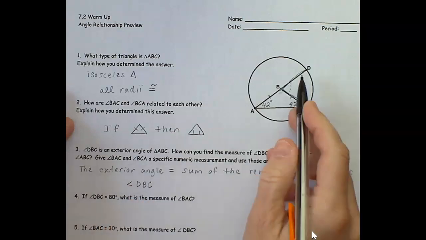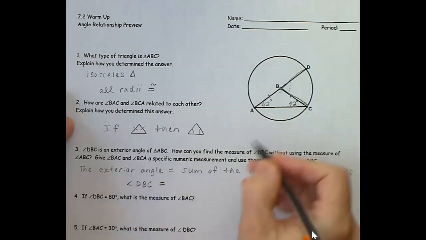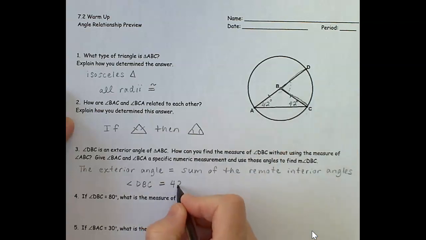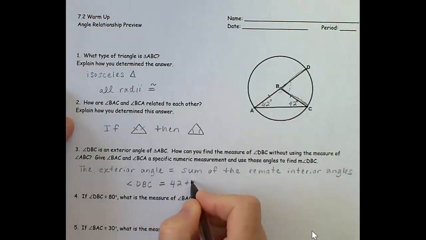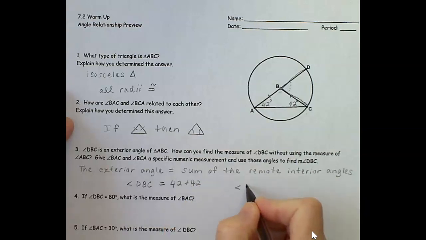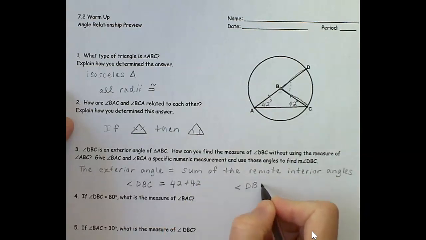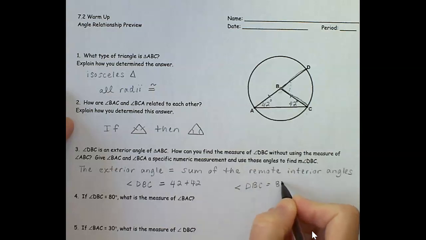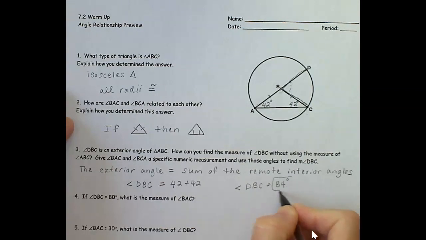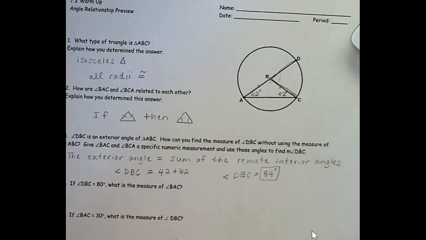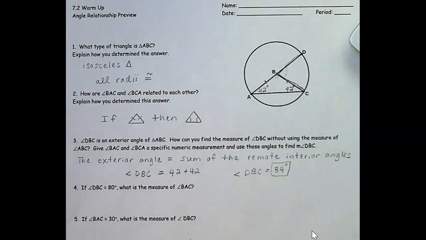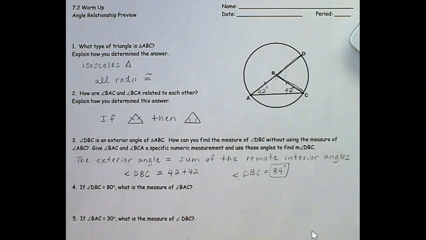So angle DBC, which is my exterior angle, is equal to the sum of the remote interior angles. That would be 42 plus 42. So angle DBC would be 84 degrees. Now that's just an example. We just threw numbers in there, okay, to get that to work. So that was just a review of some geometry topics from last semester.